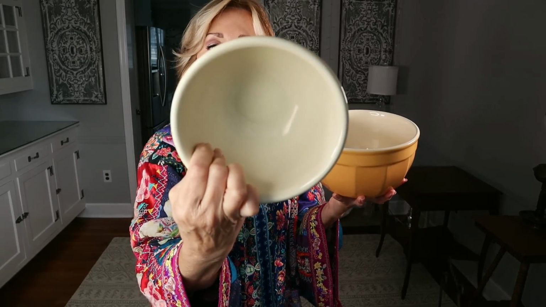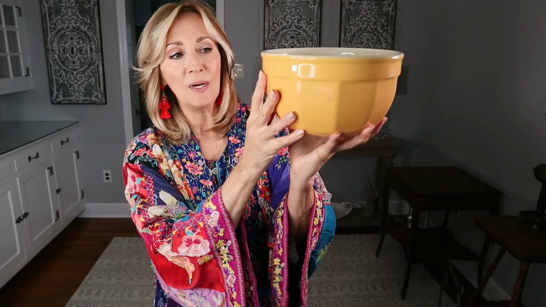The next items that I want to talk about are these two bowls. The minute I saw them, I knew this was Emile Henry. So this is what it looks like. From France, made in France. Beautiful yellow.